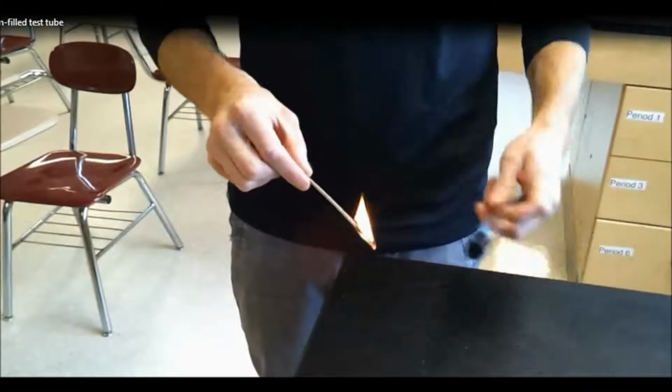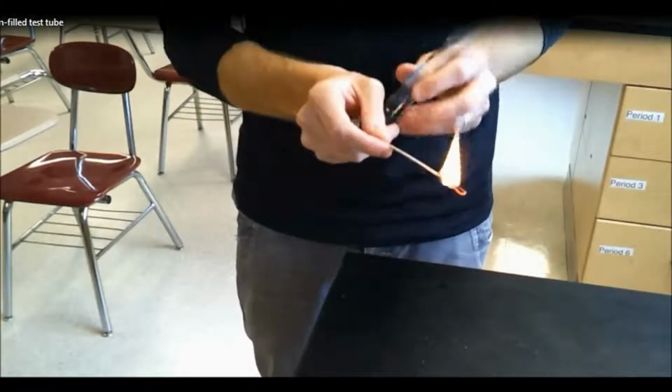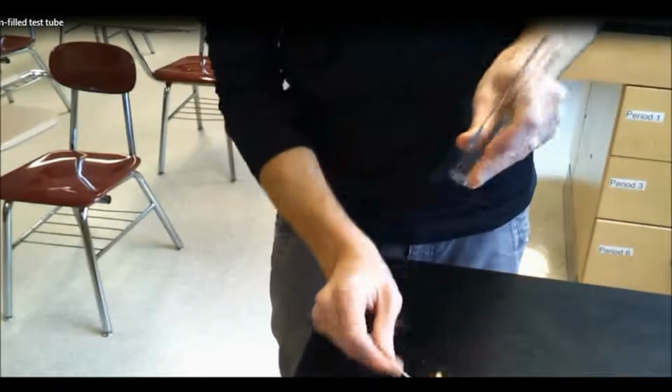So do you remember how to test for hydrogen gas? So here we've got a test tube of hydrogen, and if I introduce a flame, you should hear a squeaky pop.